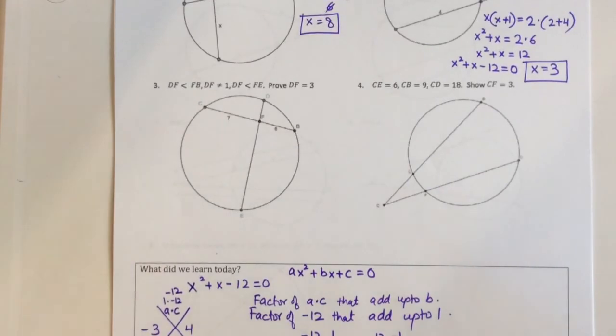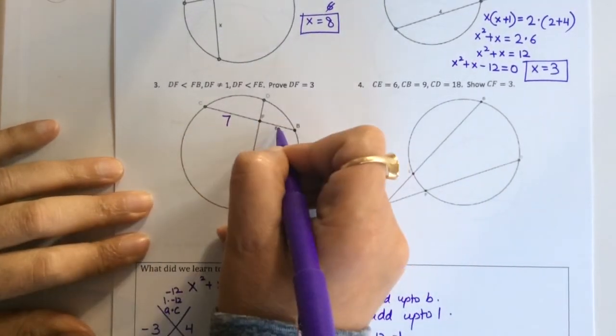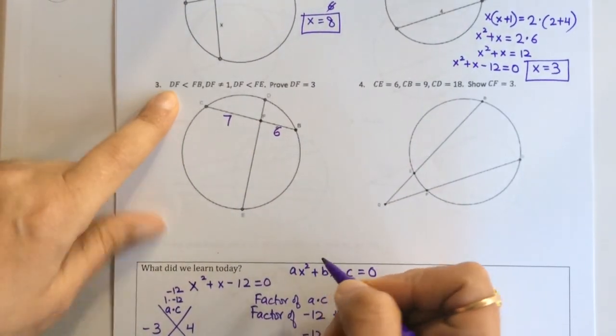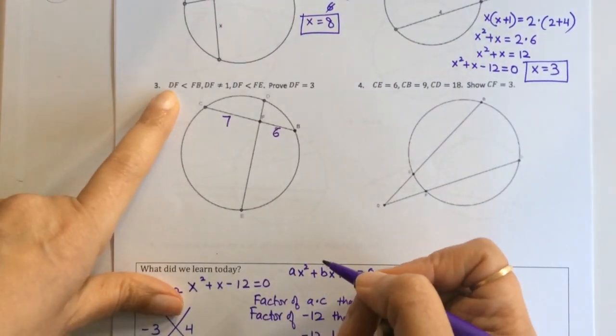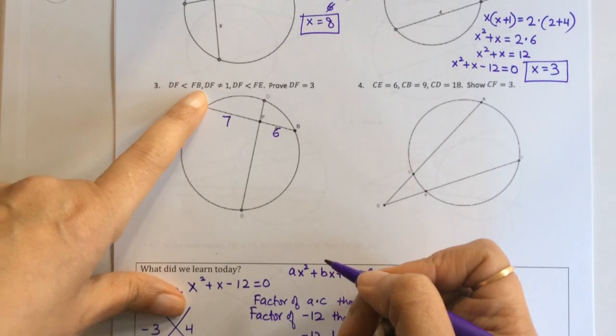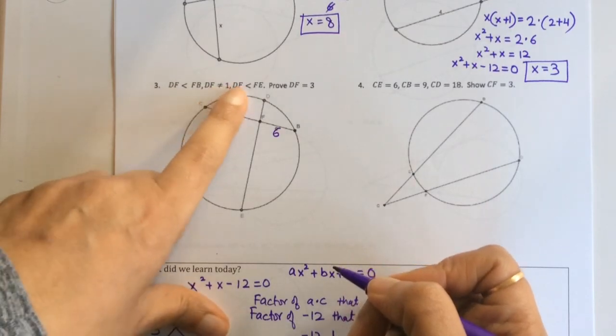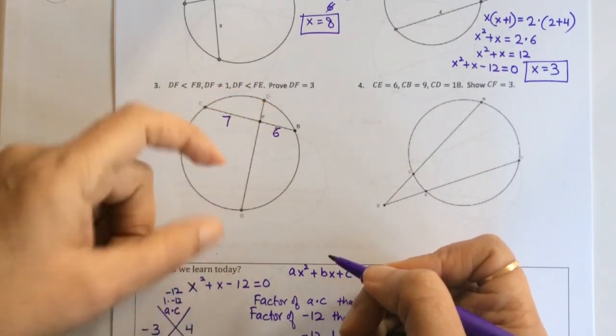Let's look at number 3 together. In number 3, I'm given that this length is 7 and this is 6, but I'm also given these restrictions. DF is less than FB, it is not 1, and it is also less than FE.